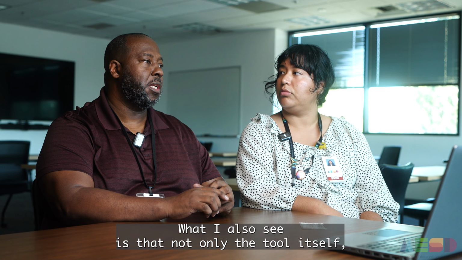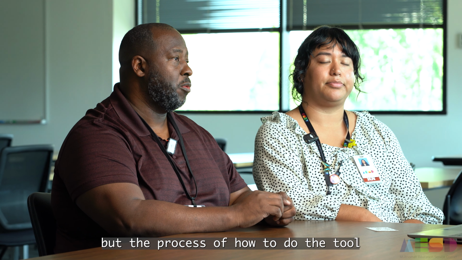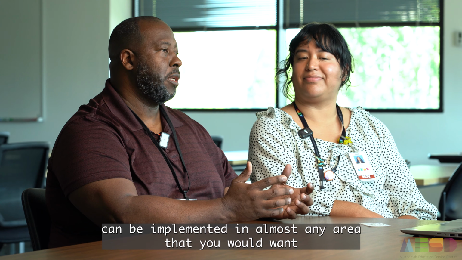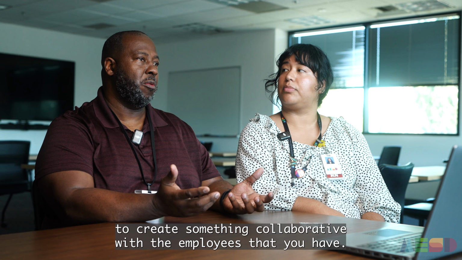What I also see is that not only the tool itself, but the process of how to do the tool can be implemented in almost any area where you would want to create something collaborative with the employees that you have.